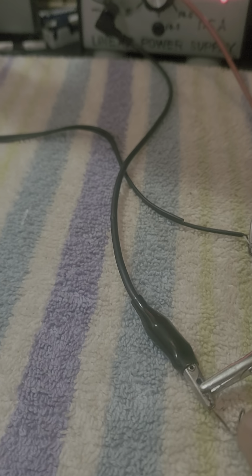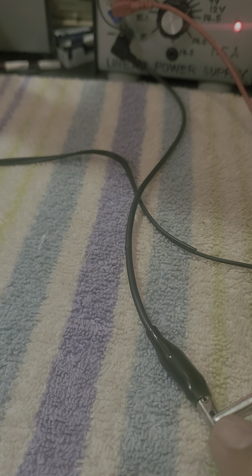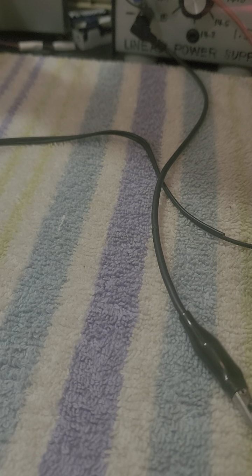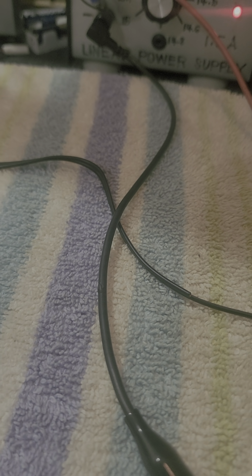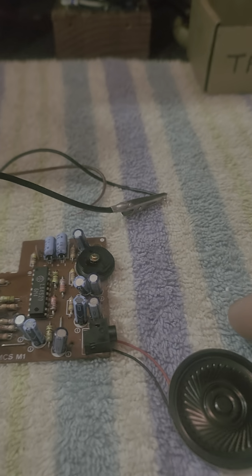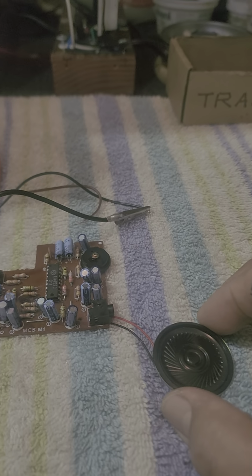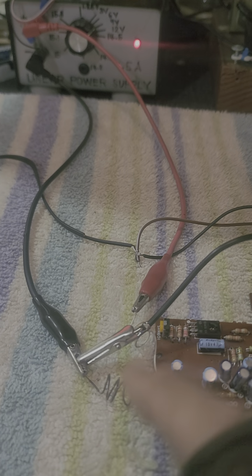This brown thing here is the negative, and this white thing here connected to this red terminal on my power supply is actually the positive supply of this audio amplifier board. So we got the speaker now, we got the power supply, but the problem is the audio input to the amplifier was not specified on the circuit board.